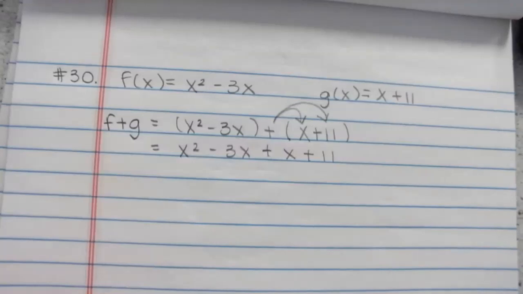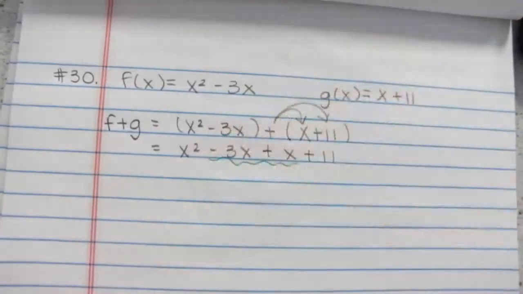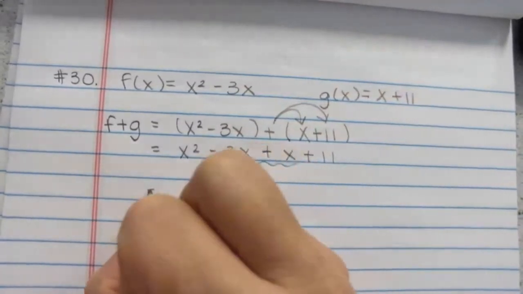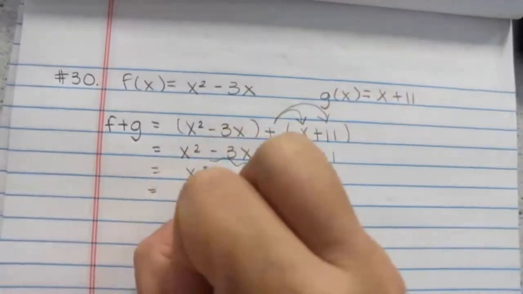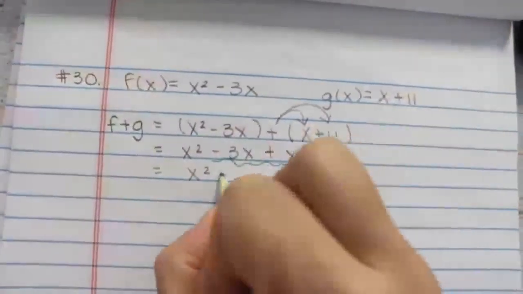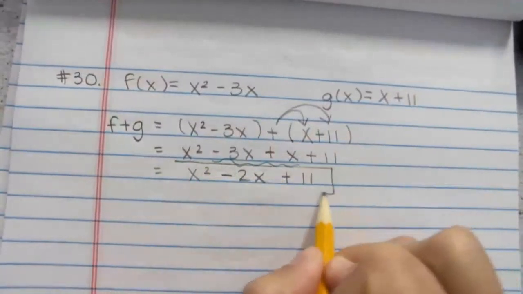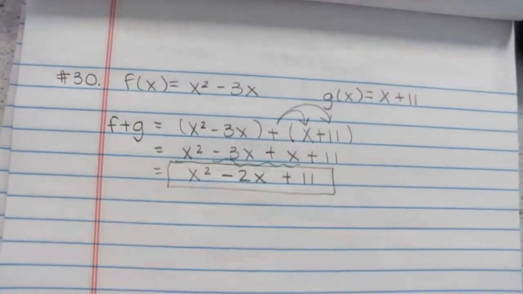But then I can combine my like terms. Negative 3x plus 1x. So we get x squared, negative 3x plus 1x should give us negative 2x plus 11. These are not like terms, so I cannot combine it further. So that's f plus g. Thankfully, there's no fractions, there's no radicals, so no problems.